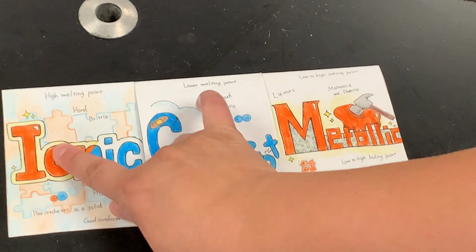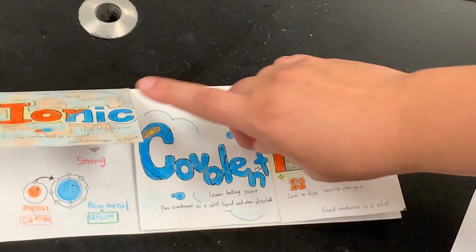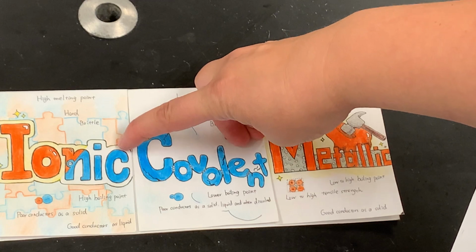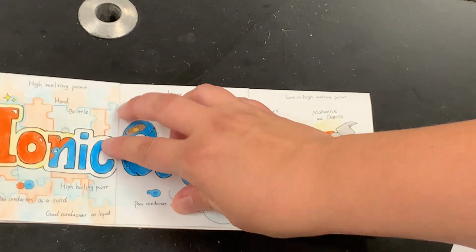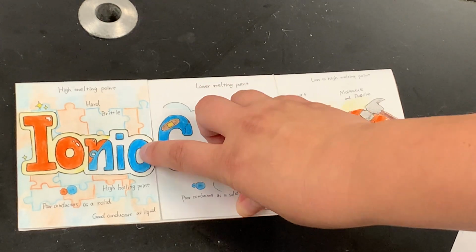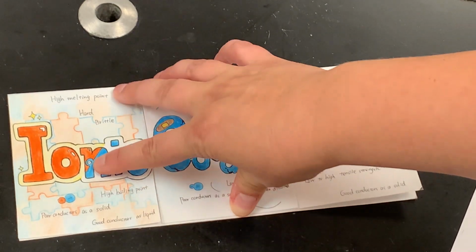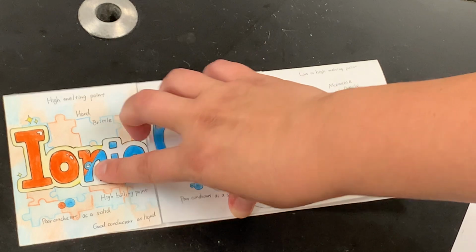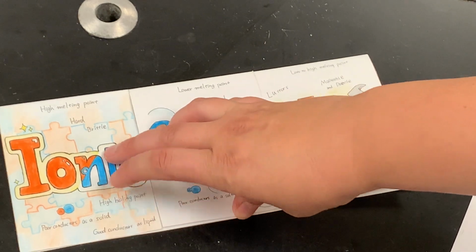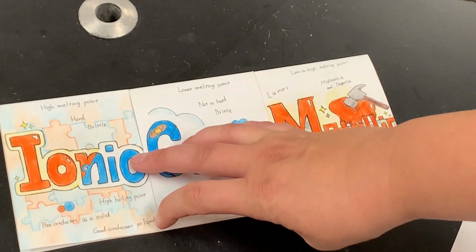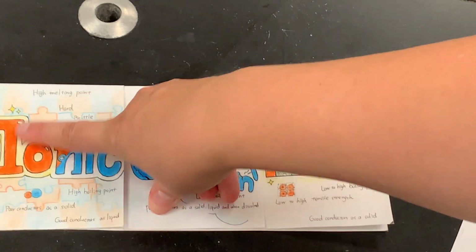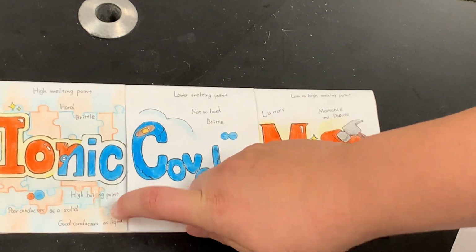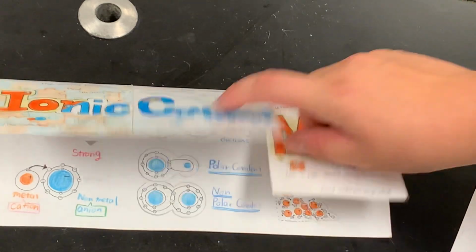So you'll have a concrete vocabulary word for each of the 3 types of bonding. And then around them, you are going to give me 5 properties of compounds that contain that type of bond. So an ionic compound has a high melting point. They're hard, they're brittle. They're poor conductors as a solid, but good conductors as a liquid. They have a high boiling point. So you'll notice that she gave me a whole bunch of properties of the ionic compound. So you need 5 for each.